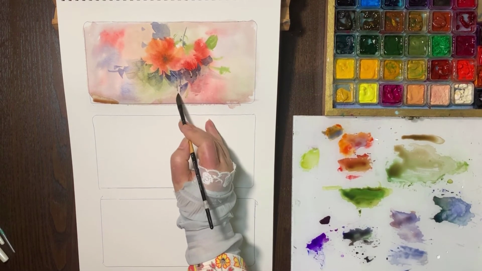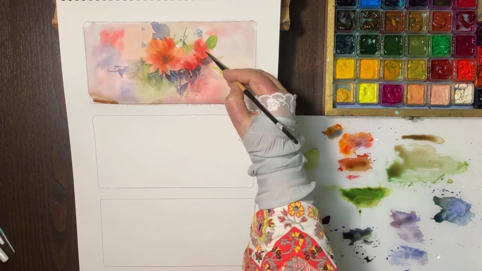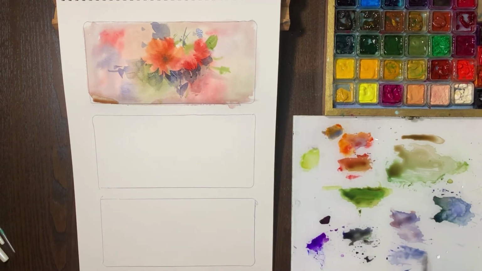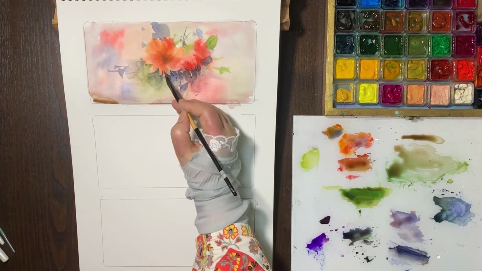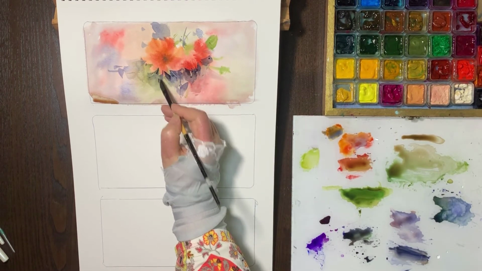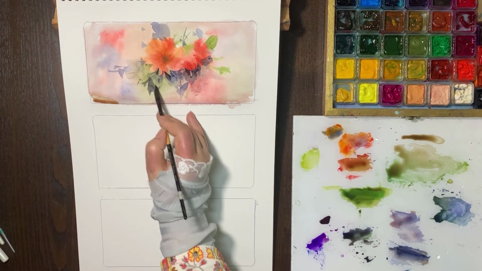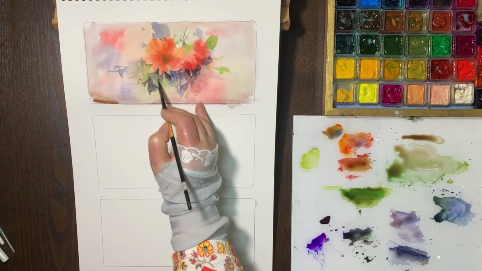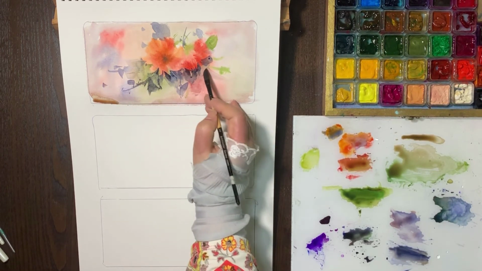Okay, and lips here, maybe here, but as you see, I'm just making it darker and darker. Now I can shape this negative leaf here, and then also add some movement in the background.